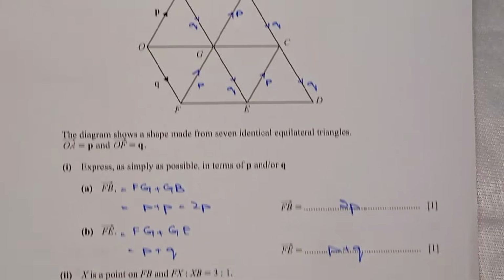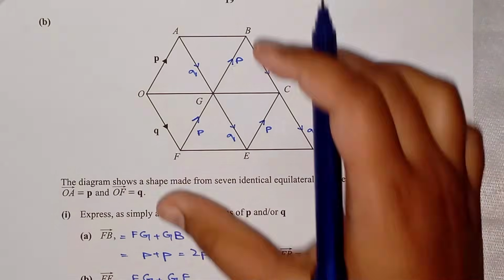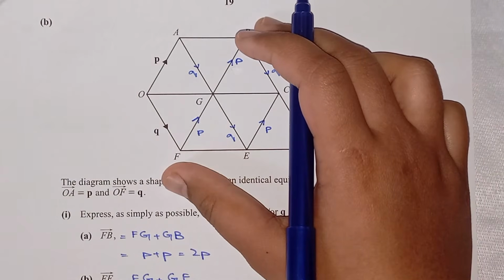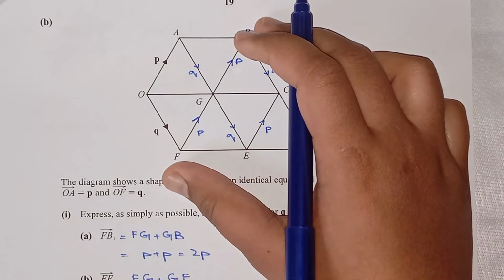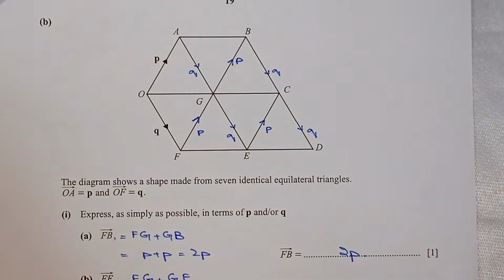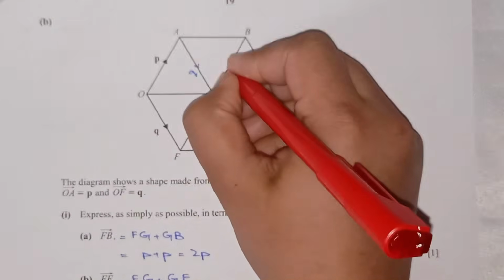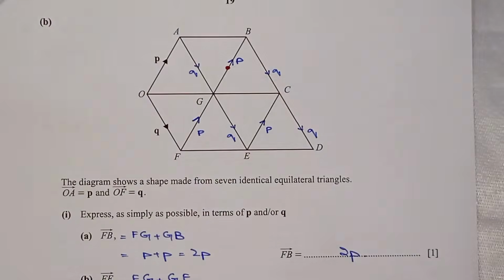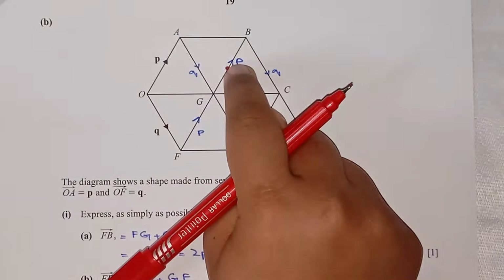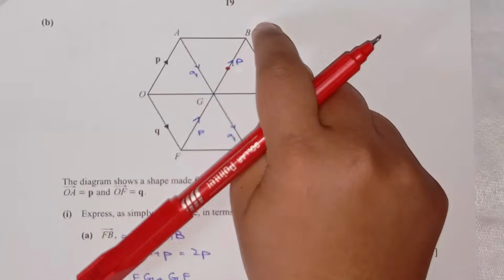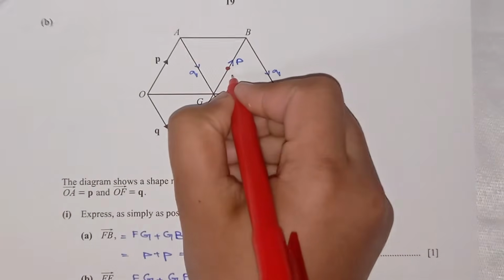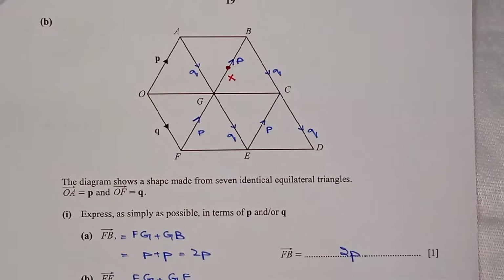On FB there is a point X, and we are given that FX to XB is 3:1. It means the point would be over here. FX is in the ratio 3 and X to B is in a ratio of 1. So we have X over here, and we need to find OX. Let me join O and X.